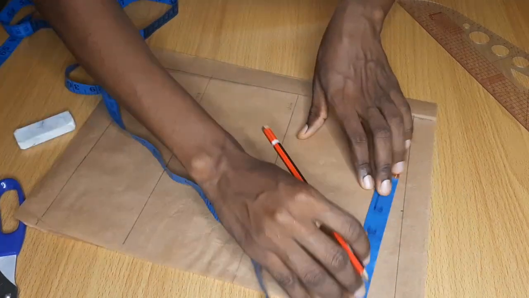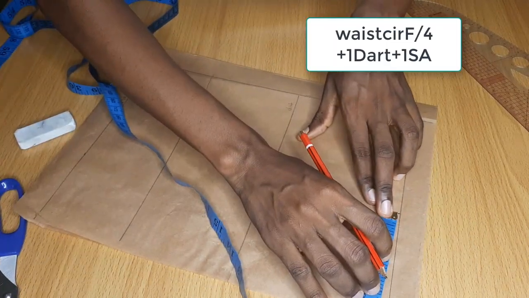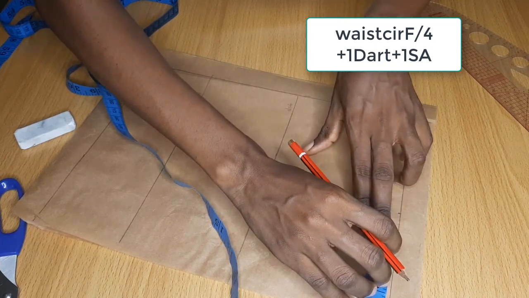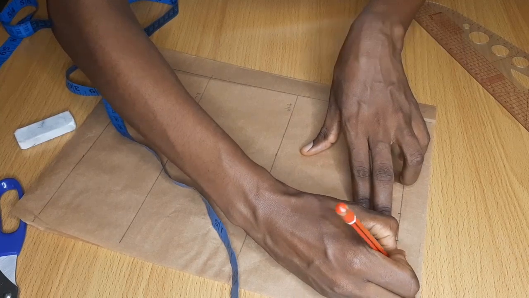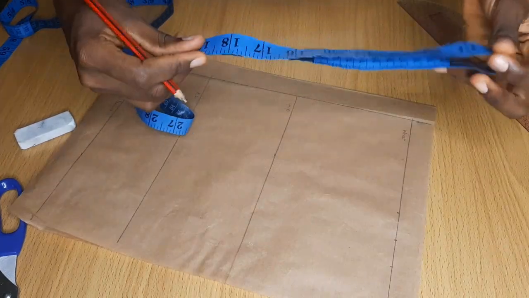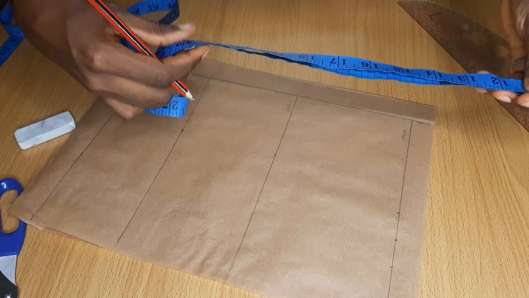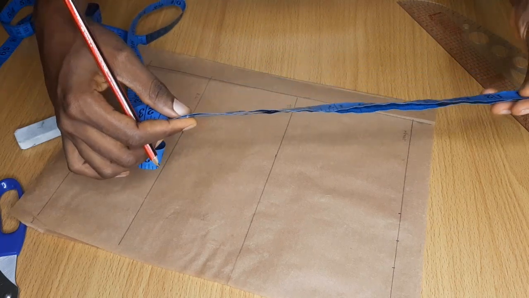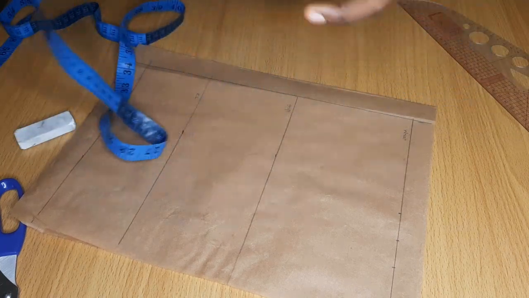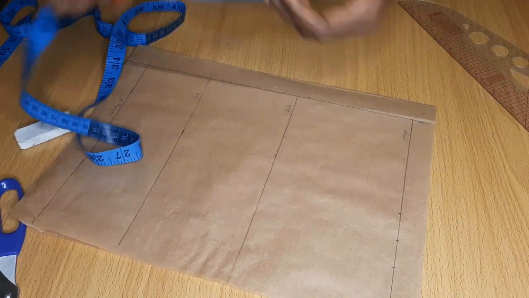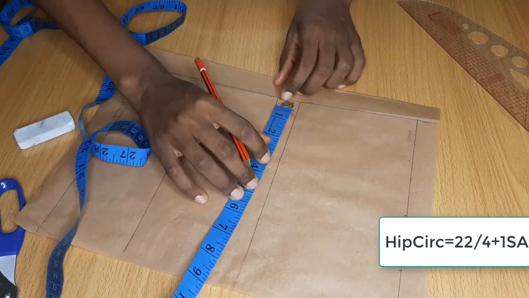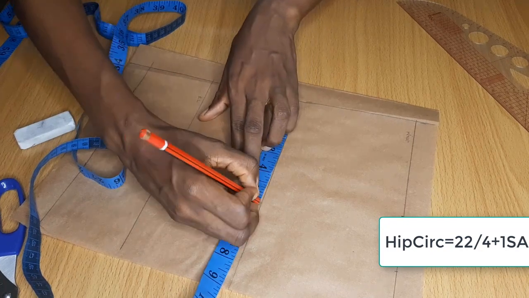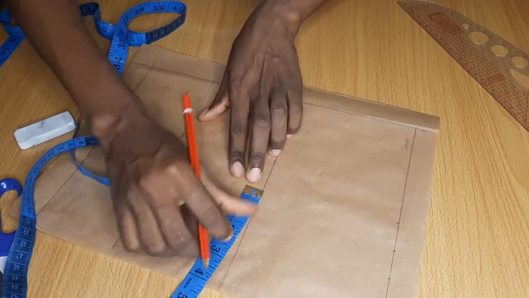Now let's take the horizontal measurement, that is the circumference of each measurement. For my waistline there, the circumference I'll be working with is divided by 4. I chose a random number divided by 4, and I also included a dart allowance, that is 1 inch, 1 inch for sewing allowance. My hip line also, I divide the circumference by 4, then plus 1 inch for seam allowance.